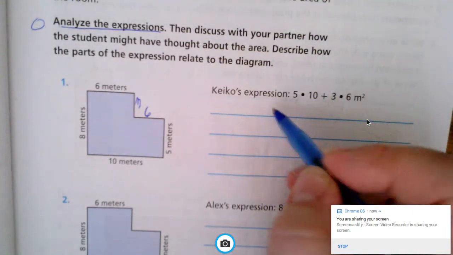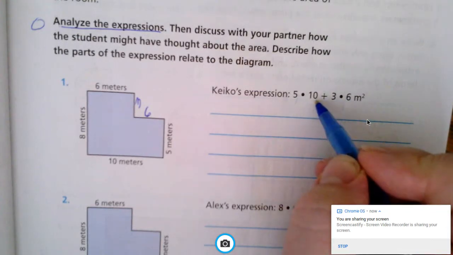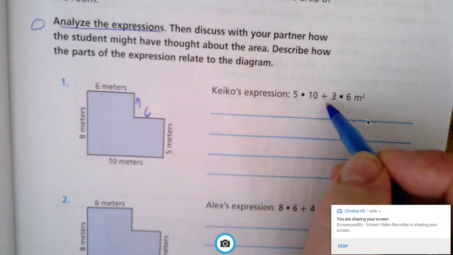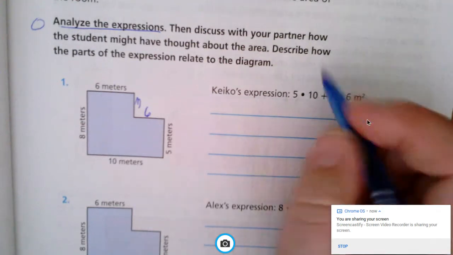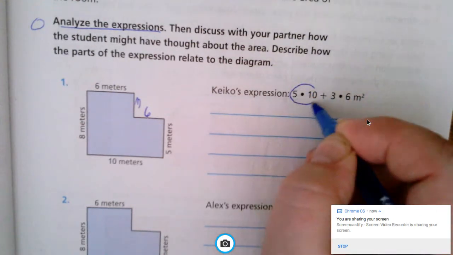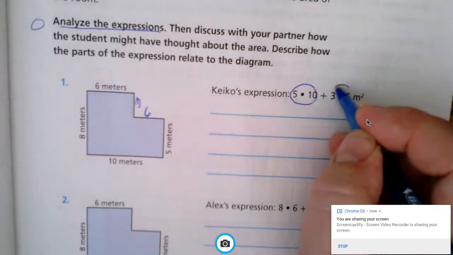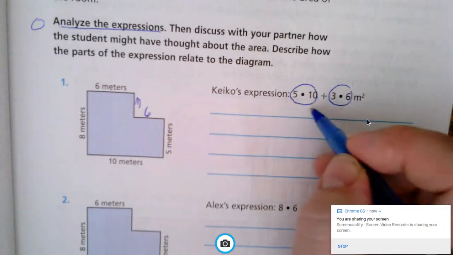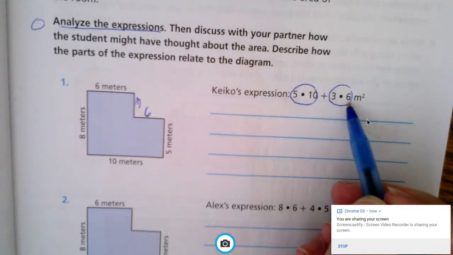So analyze. That means go through and circle your order of operations. So 5 times 10 is first. I don't see anything in parentheses and I don't see any exponents. So I'm going to circle here. Skip the addition and circle the next multiplication problem. So we actually have two terms, 5 times 10 plus 3 times 6.